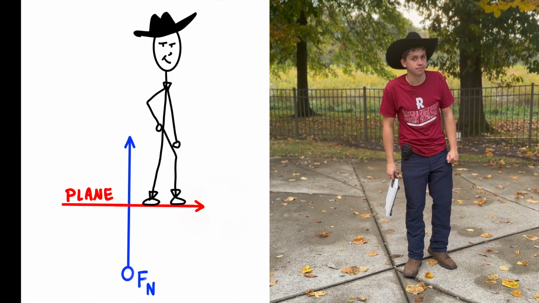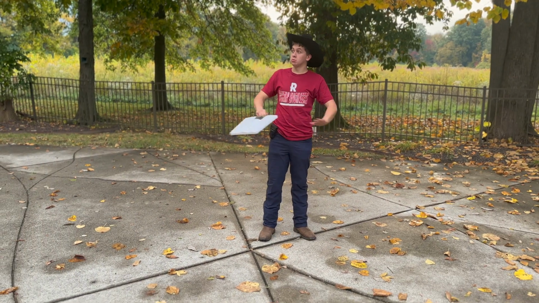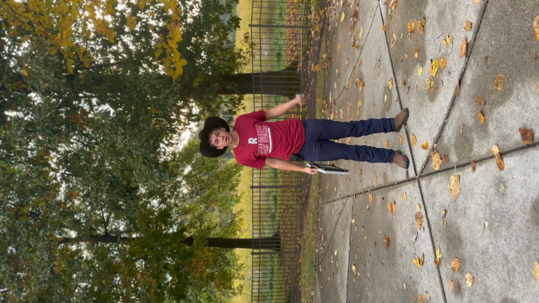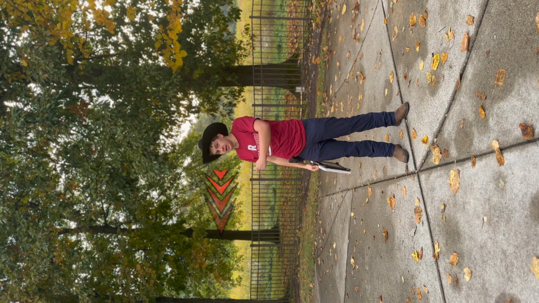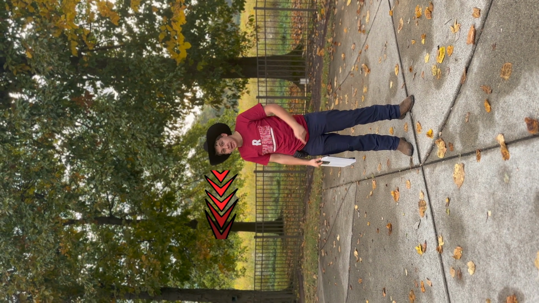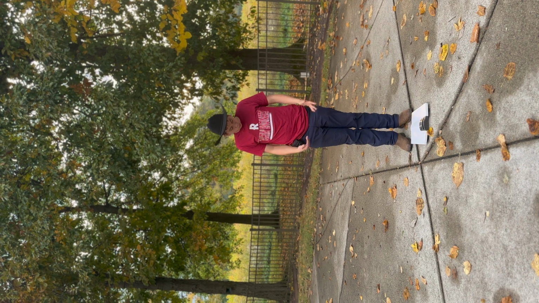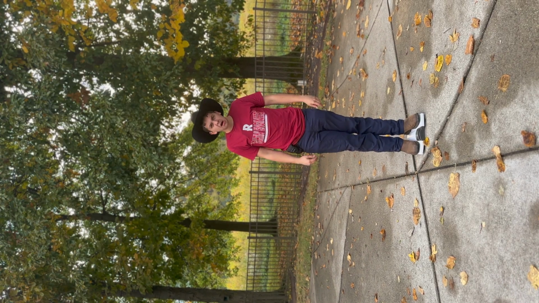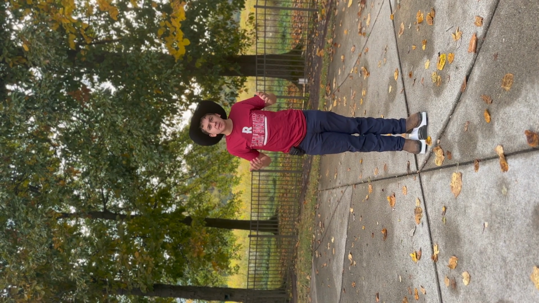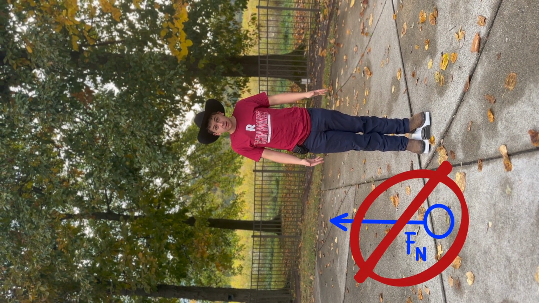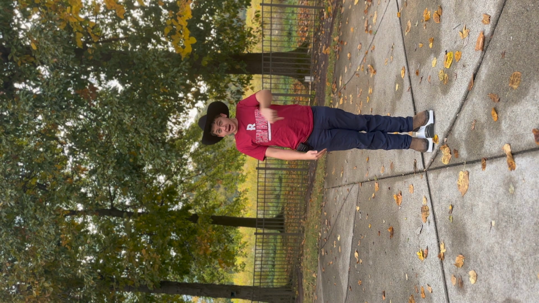If I and the ground were to rotate 90 degrees, then gravity would be pointing this way, right? This is the new down. If I were to put the scale on the ground and try to see how much I weighed, I weigh 0 pounds. That's because there's 0 contact force between me and the concrete, because gravity's pushing me that way, not this way.